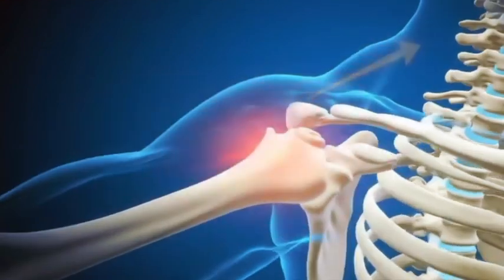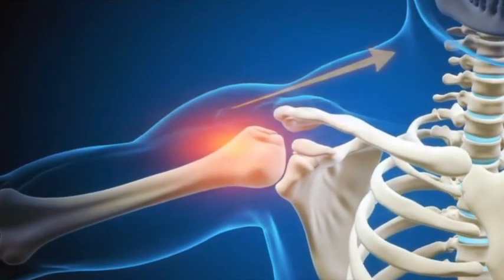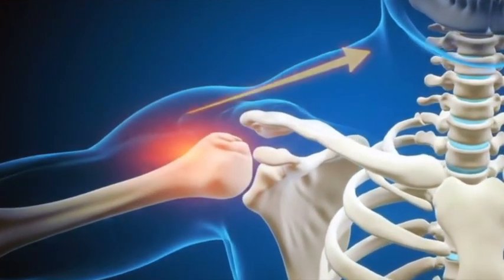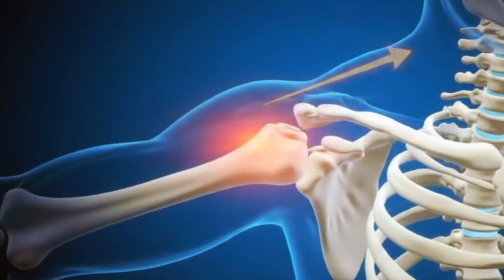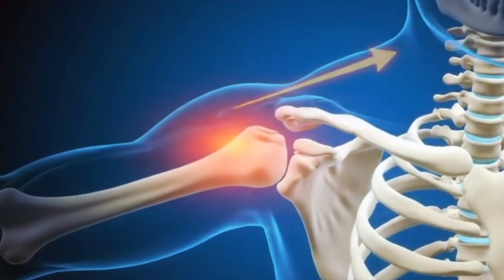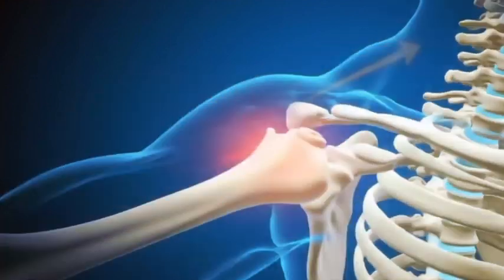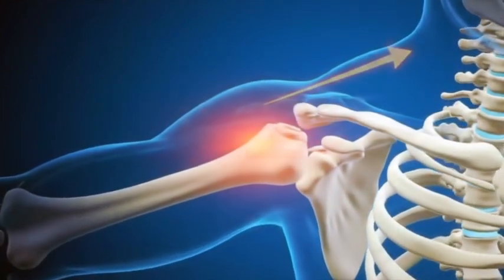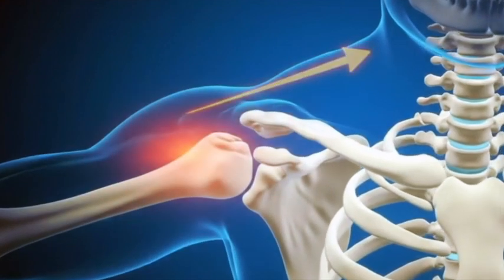Stage 3, thawing or resolution stage. Duration 6 months to 2 years. Symptoms, the range of motion slowly begins to improve. The stiffness gradually subsides and strength returns as you are able to use the shoulder more. Full recovery can take a long time, but most people regain good functional motion.